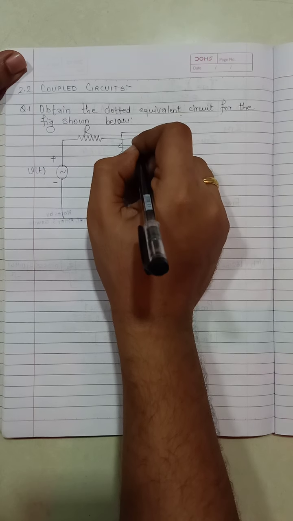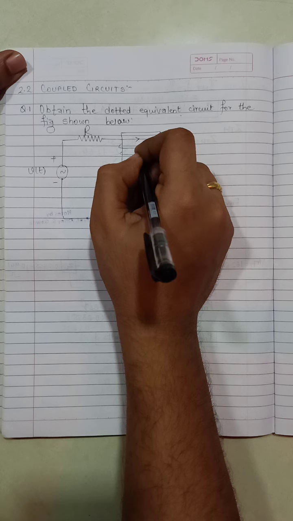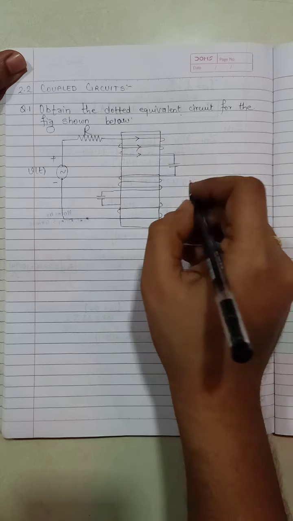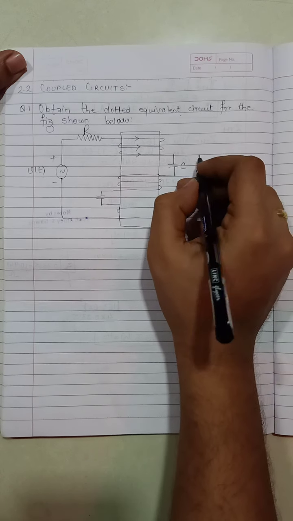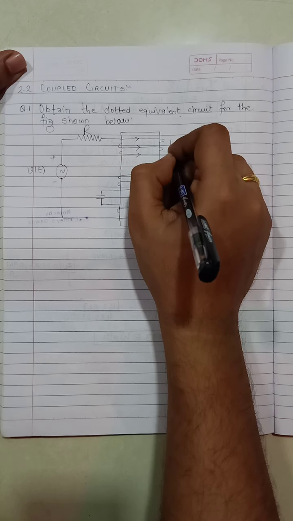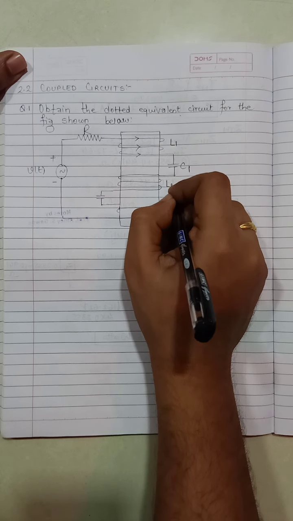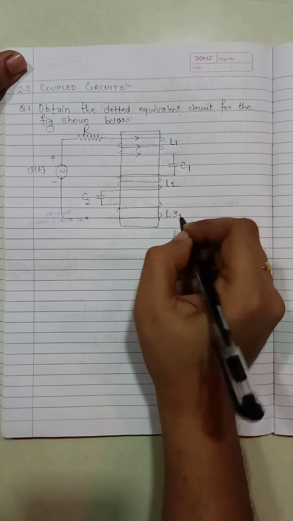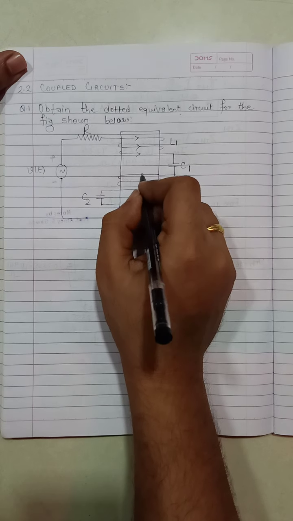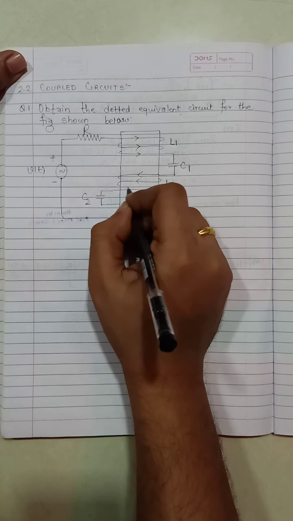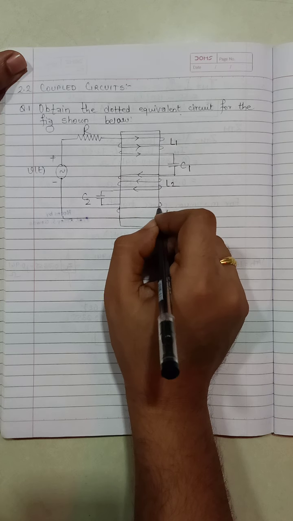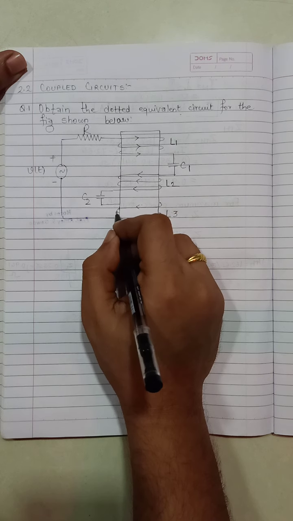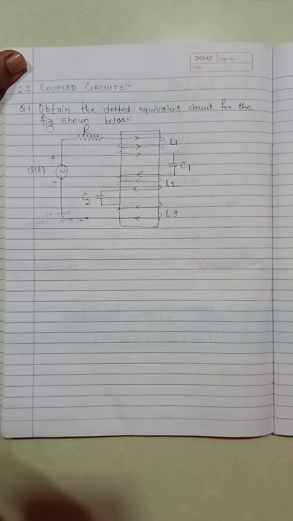Now the current will flow in this direction, through this capacitor. Say this is C1, we will call this inductor L1, this inductor L2, this capacitor C2, and this inductor L3. The current will flow through this coil in this direction, then again through this in this direction.